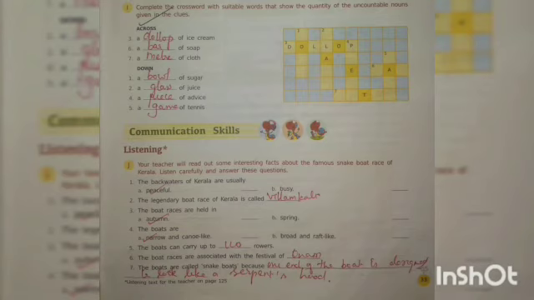My dear children, now look at Roman letter I. Okay? Complete the crossword with suitable words that show the quantity of the uncountable nouns given in the clues. Okay? Already I taught you about quantifiers, right? So you have to use the appropriate quantifiers and fill in these blanks. Okay?